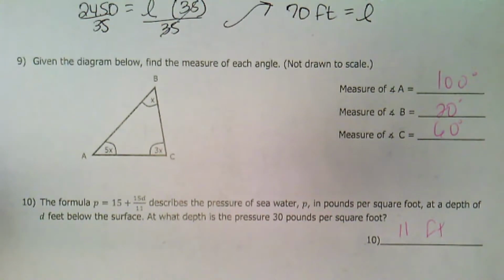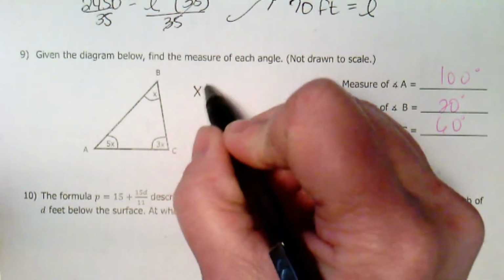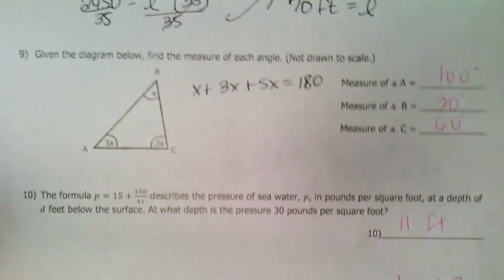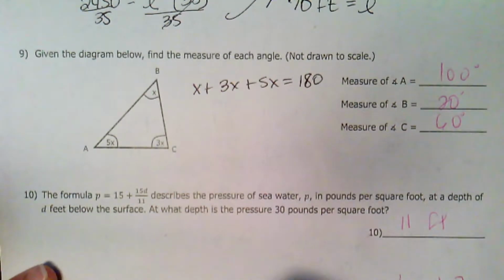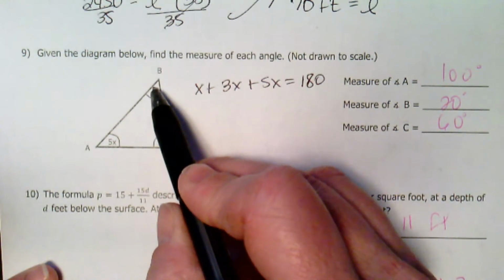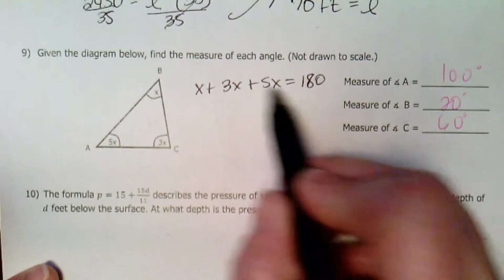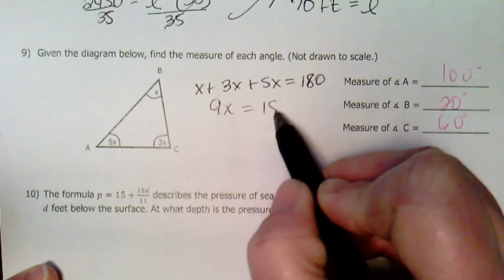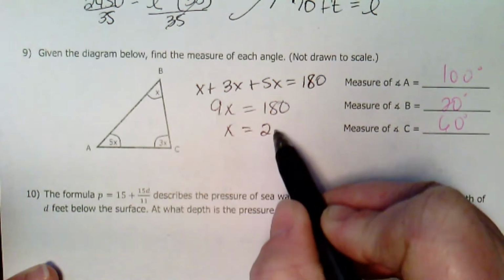Alright, number 9. Given the diagram below, find the measure of each angle. Alright, so you have to remember, the interior angles add up to, I'm sorry, 180 degrees. So interior angles, the sum of those are 180. So I just took this angle plus this angle and this angle, but we know all three of those add up to 180. So combine your like terms. So there's 9 x's. So we know that x equals 20.